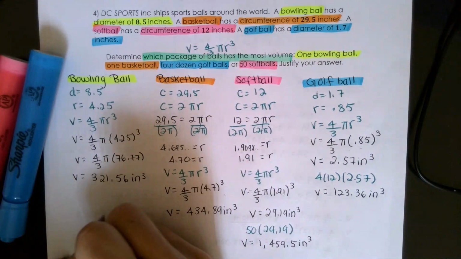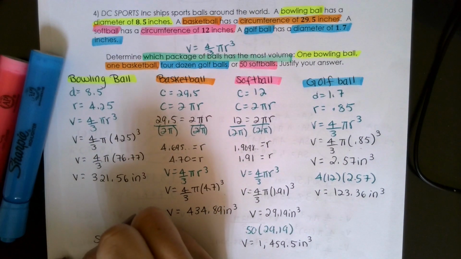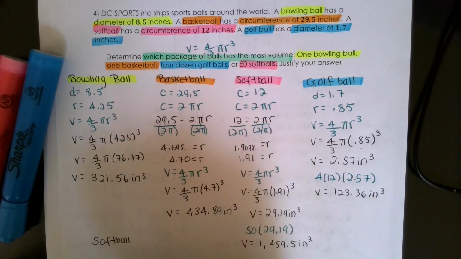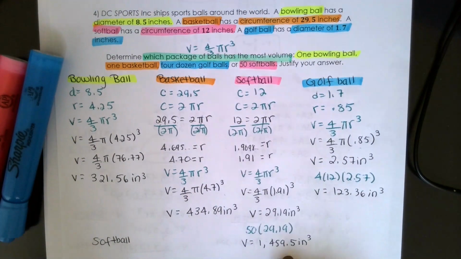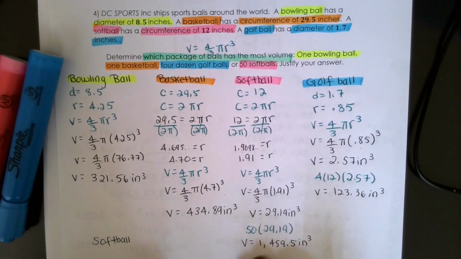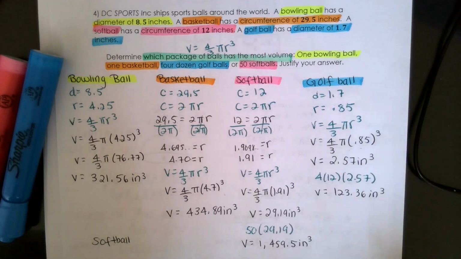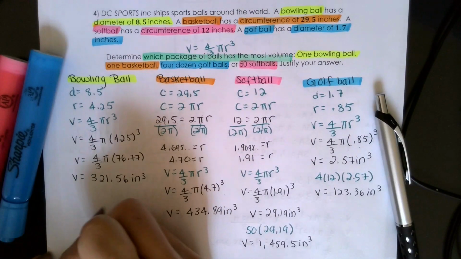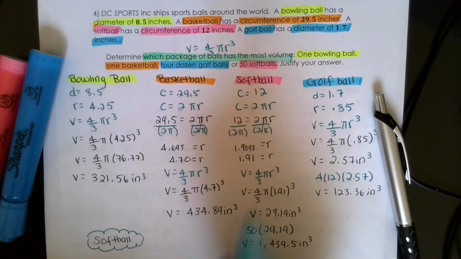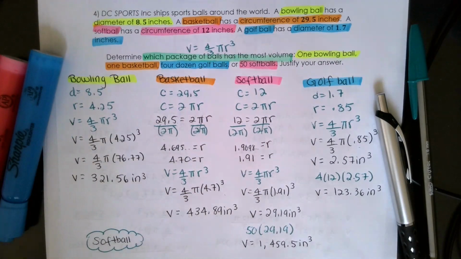So the answer is softball. Softball has the most volume. We can justify it because that's the largest volume compared to all of them. Okay, so the answer is softball. And that's how we do problems involving volume and surface area of spheres.